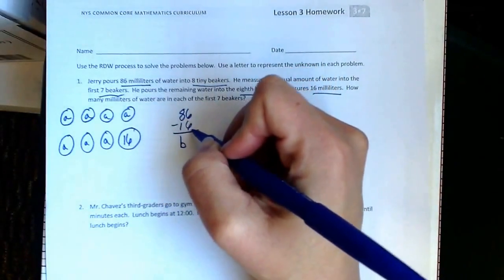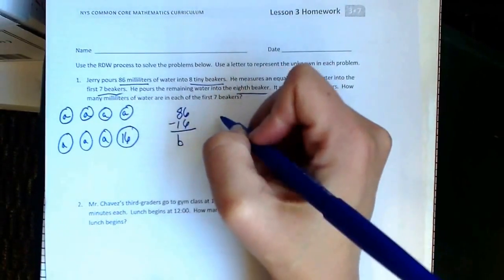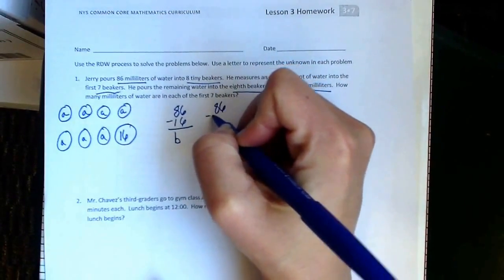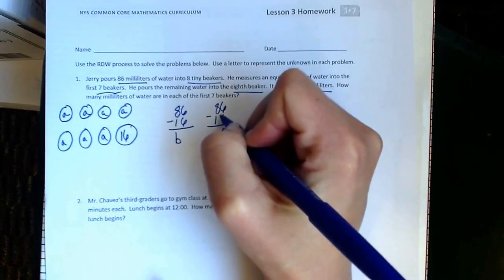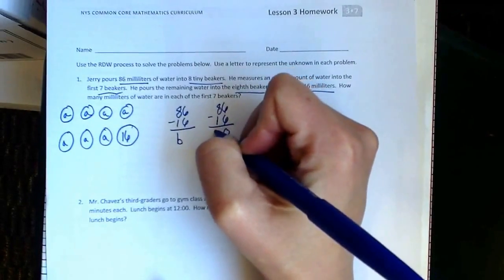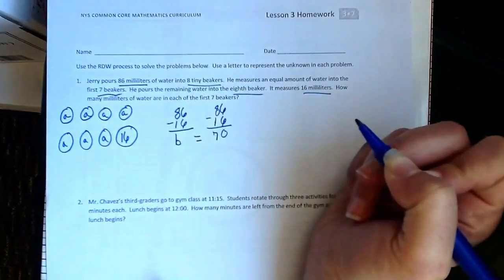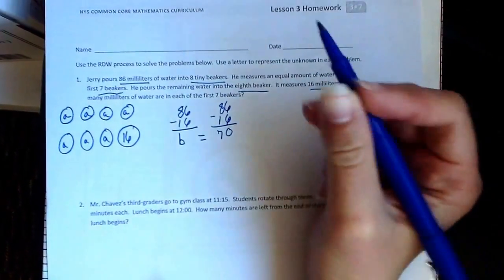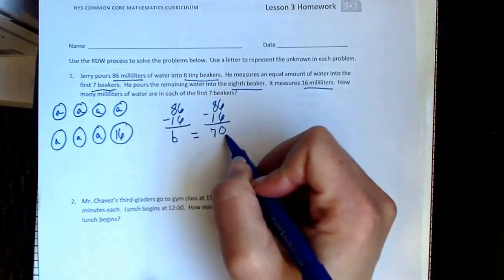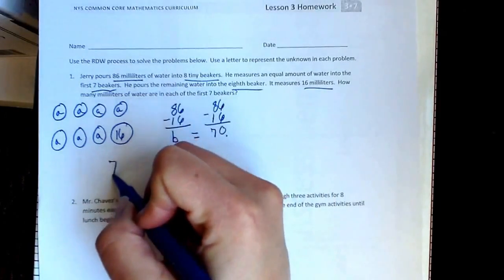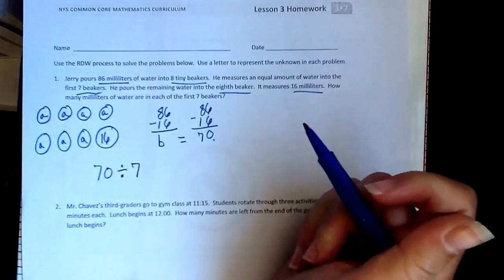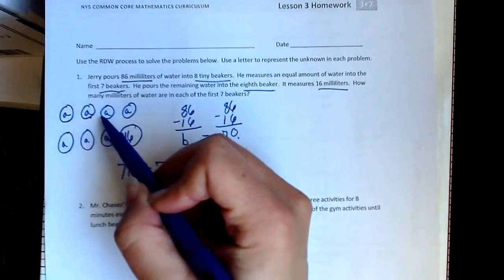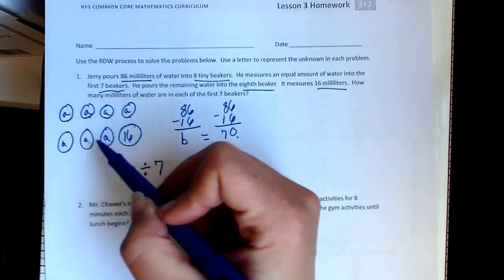So 86 minus 16, let's rewrite it right here so we can do the math. 6 minus 6 is 0. 8 minus 1 is 7. So B is going to equal 70. So now I have 70 milliliters to divide equally into 7 beakers. 1, 2, 3, 4, 5, 6, 7.